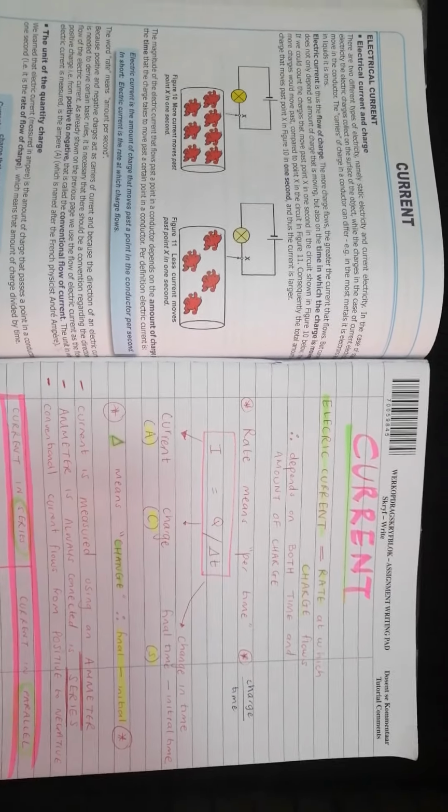Right, so remember before in the last lesson we said there's three important things in electricity or electric circuits. The one is potential difference or voltage, the next one is current, and the last one is resistance. Right, so now we're moving on to current.